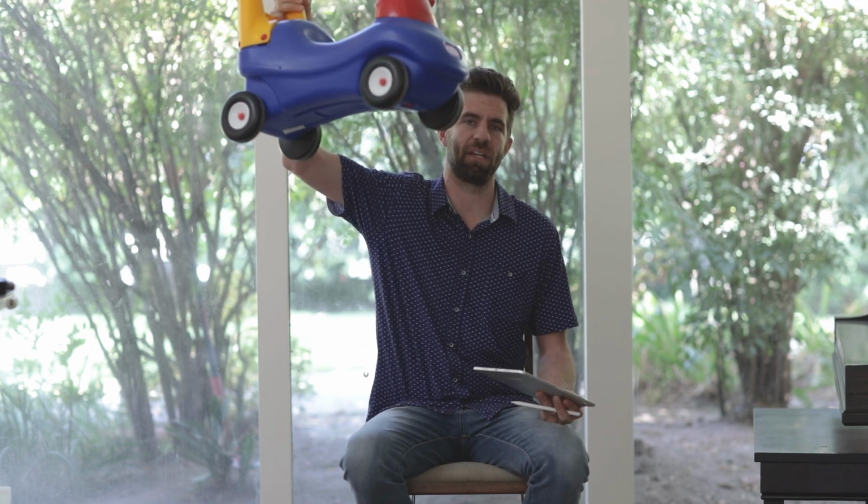So my kid has this little toy car. Now here's the question I have for you. What has higher energy? If my kid's toy car is here, or if my kid's toy car is here? Well, you should all answer here, right?